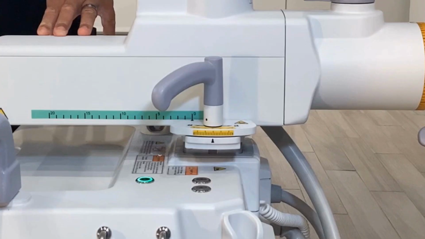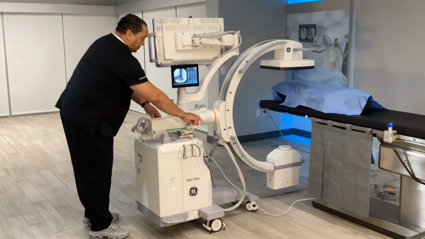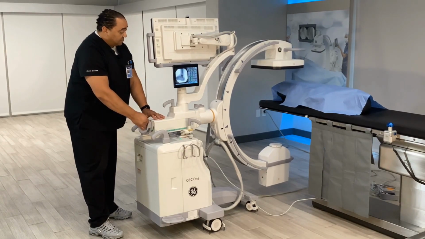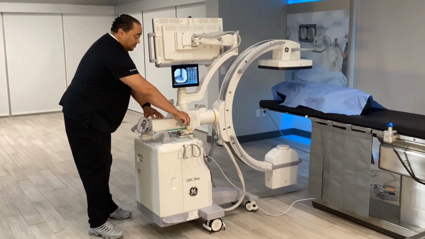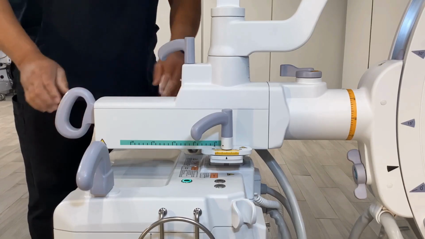Wigwag. The movement range of wigwag is 12.5 degrees. Release the wigwag brake by placing the brake handle in the position indicated by the unlock label to enable the wigwag movement of the C-arm. Lock the wigwag brake by placing the brake handle in the position indicated by the lock label to lock the wigwag movement of the C-arm. The color associated with wigwag is yellow.